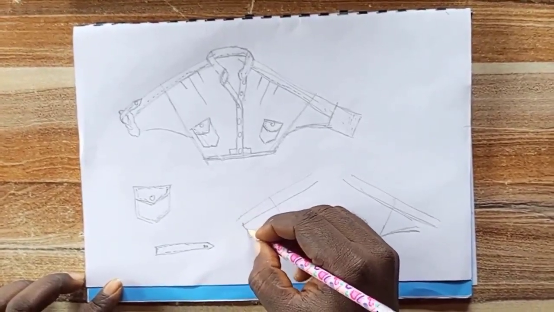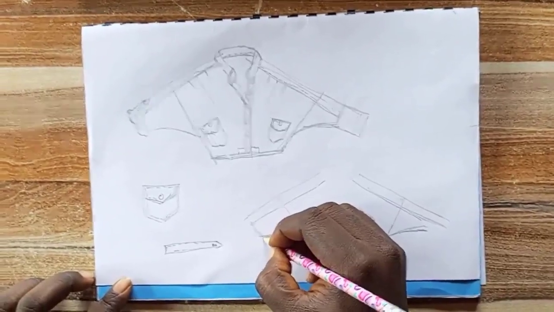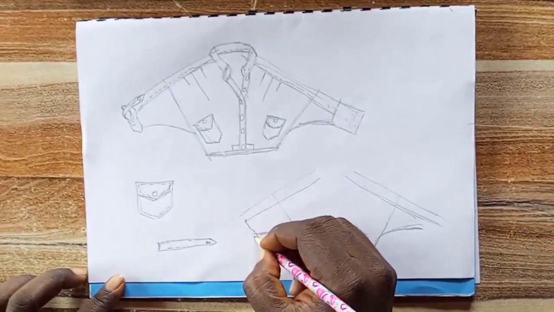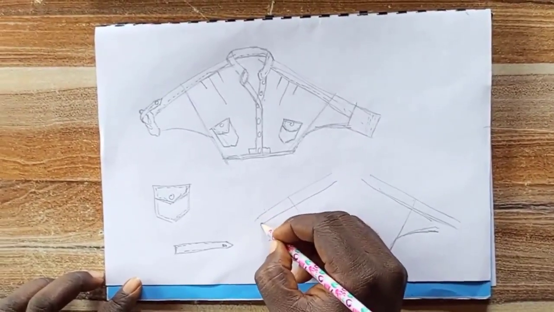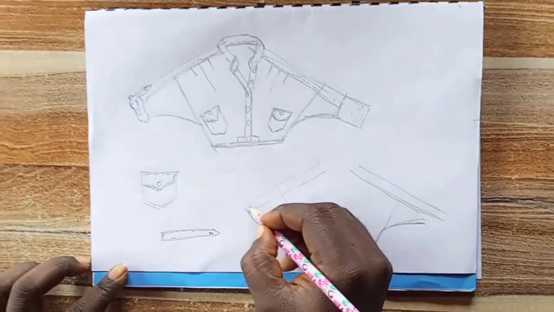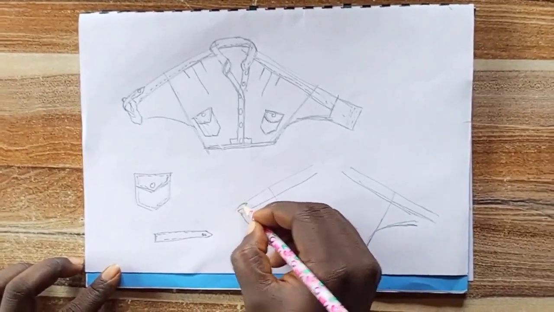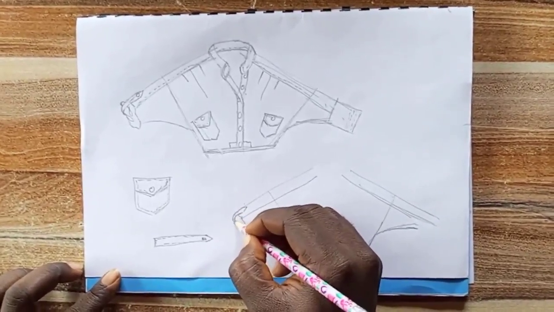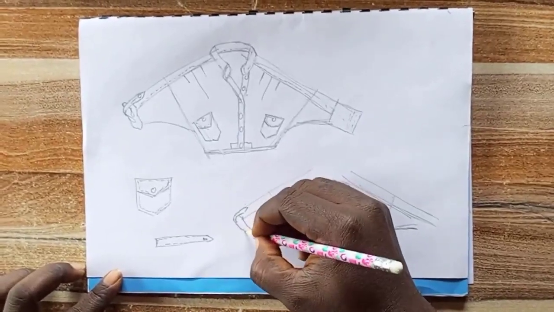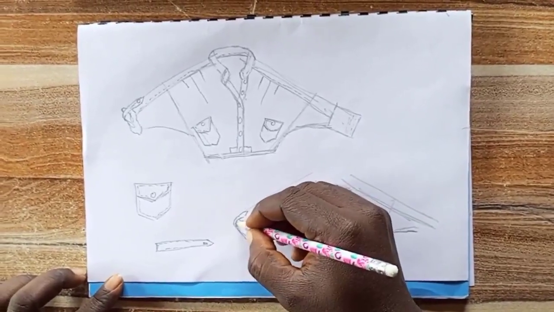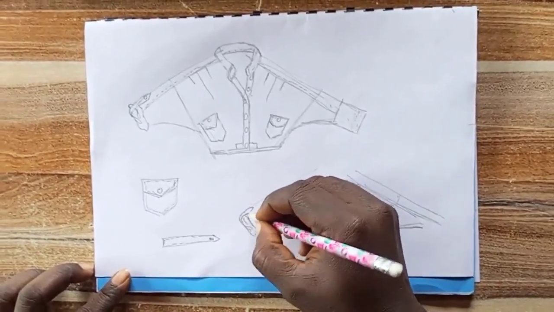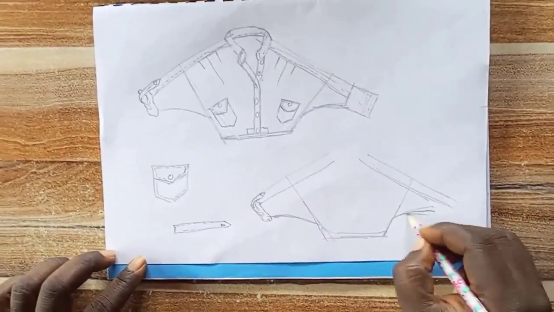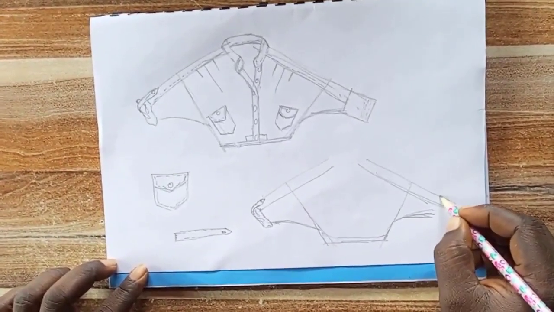Because now we know the length of the hand, we can make all sides folded, because now we know the length of the whole hand. You shouldn't forget about the folding style. Then, this is it.